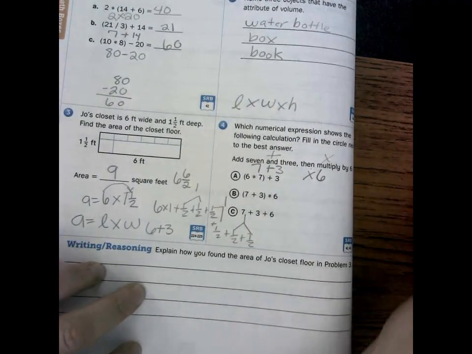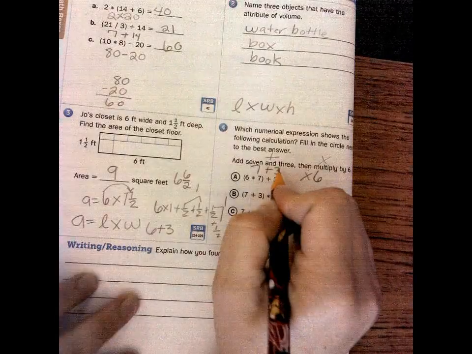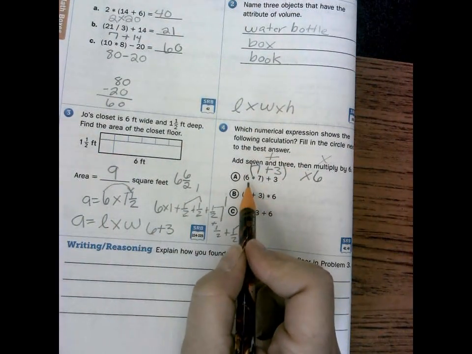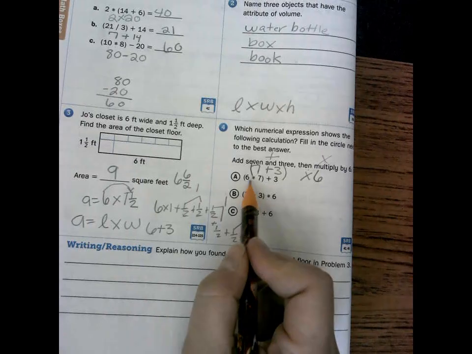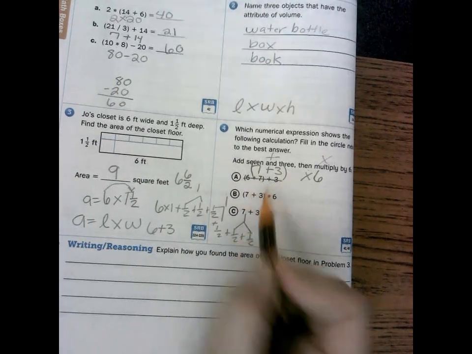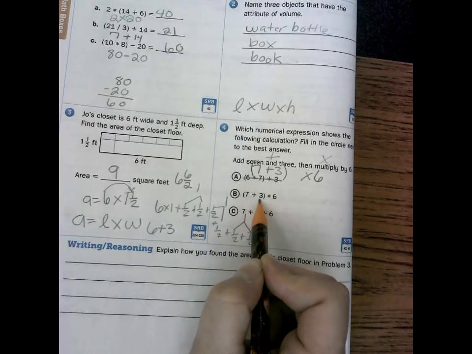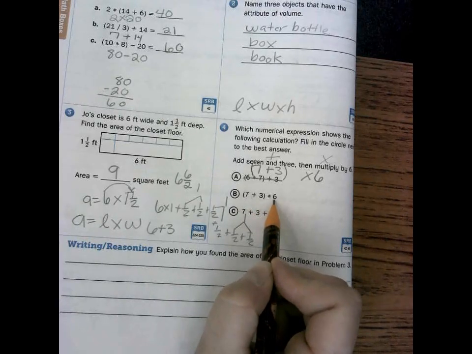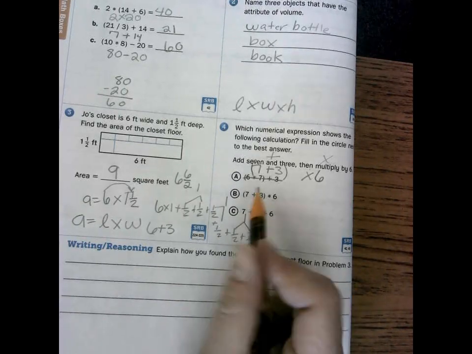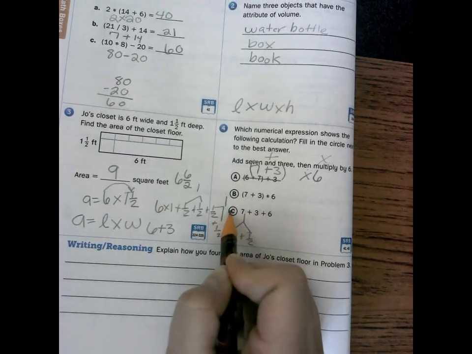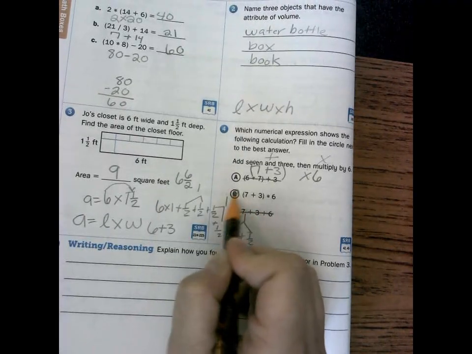This is then multiply, so that means I probably want to multiply last. So if I want to do something first, I need parentheses around it. Well, I'm not multiplying 6 times 7, so that doesn't work. Ooh, this shows 7 plus 3 first, then multiplied by 6. That could work, but let me check. This one says to do 7 plus 3 plus 6. Well, that does not work, so it has to be B there.